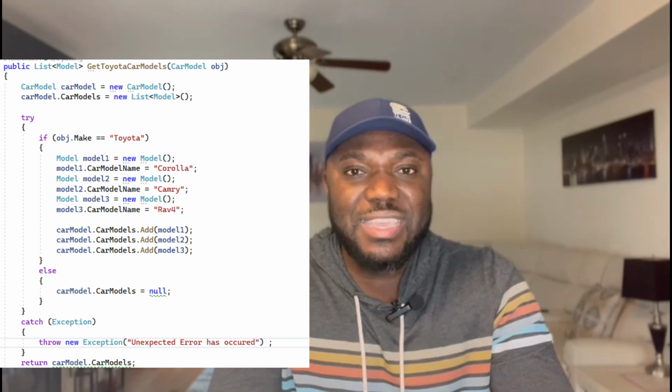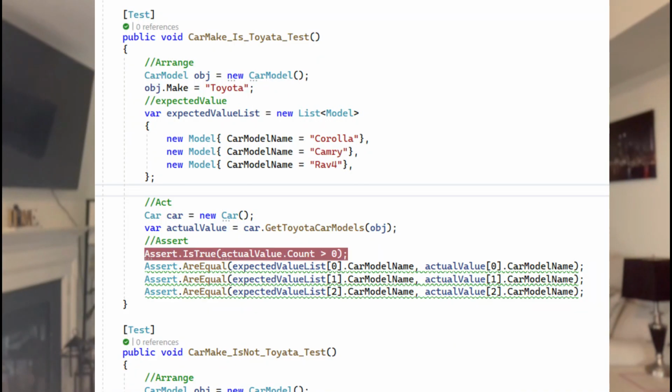Now let's go to the unit test itself. The unit test project has three unit tests. The first unit test is to test that the car make is truly Toyota, and it's going to return Corolla, Camry, and Venza. If the make is Toyota, you have to return this list of three. That's the first unit test that we're testing.